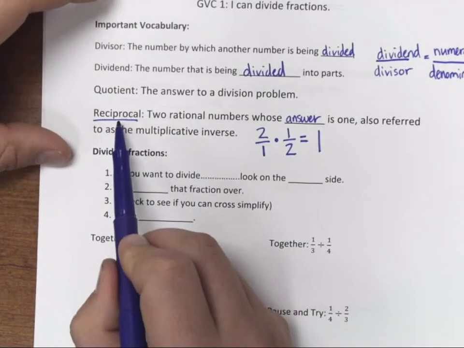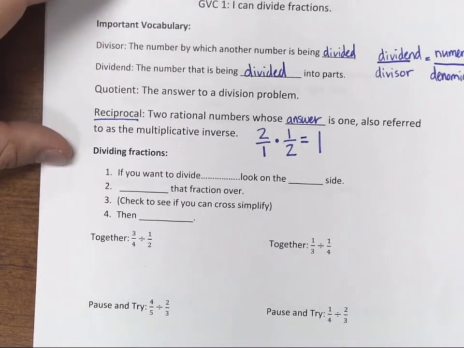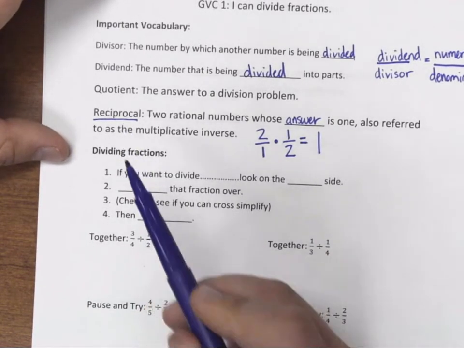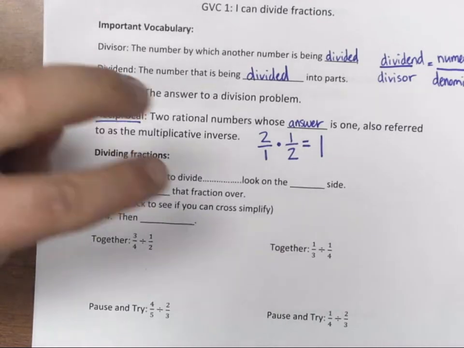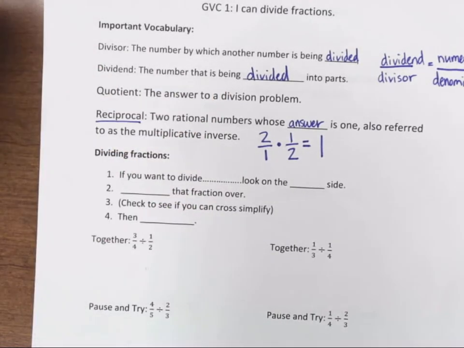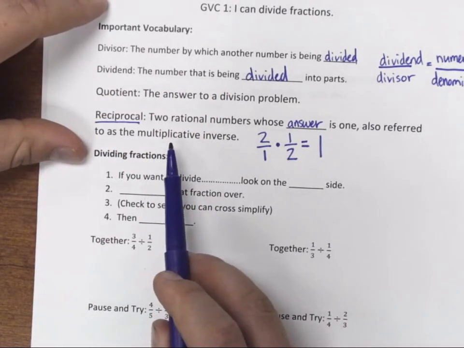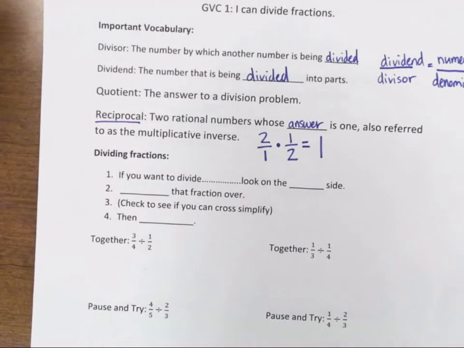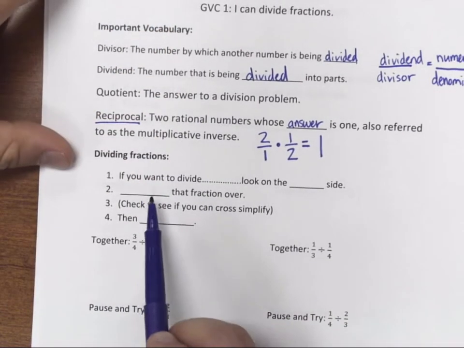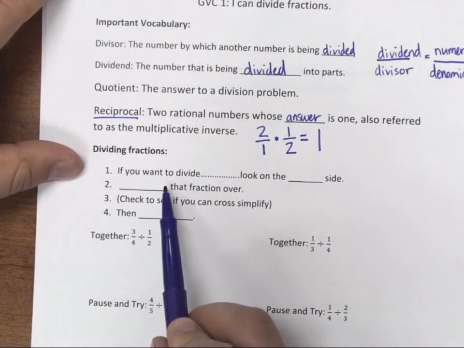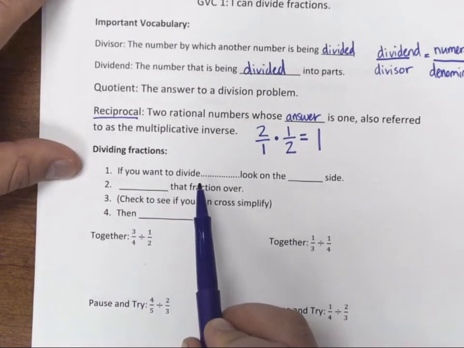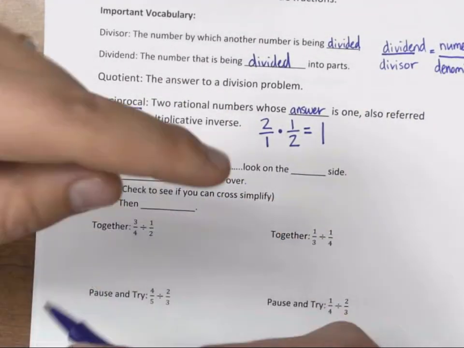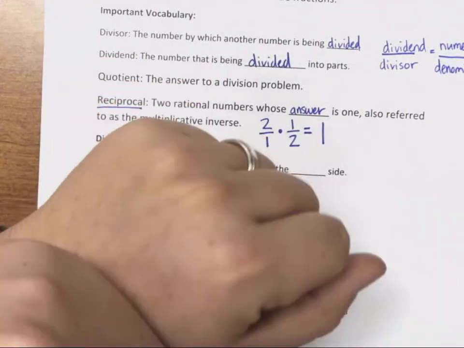Okay, so we're going to use reciprocals when we divide fractions. We haven't used that word before, but you've already done it. Whenever we flip a fraction over and multiply, you are multiplying it by its multiplicative inverse, the reciprocal. So when we are dividing fractions, what does our song say? If you want to divide, look on the right side. Flip that fraction over and then multiply.